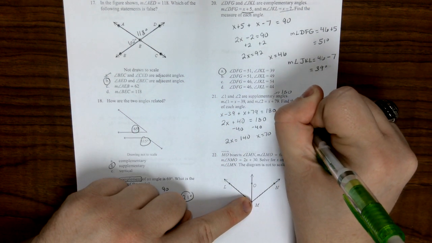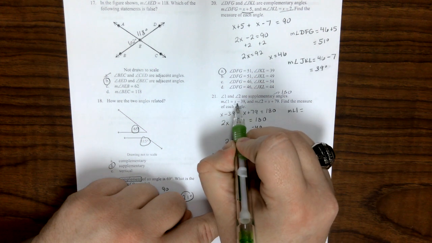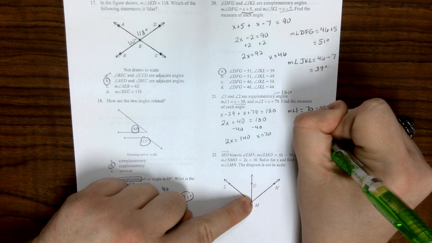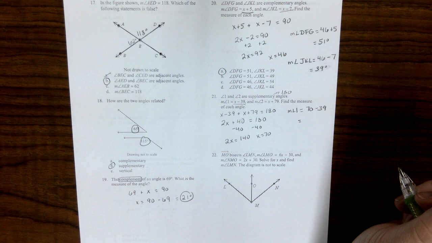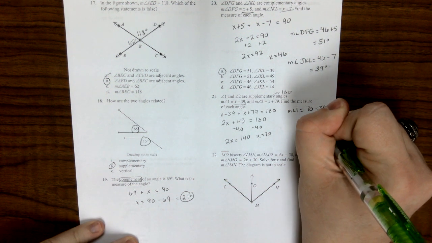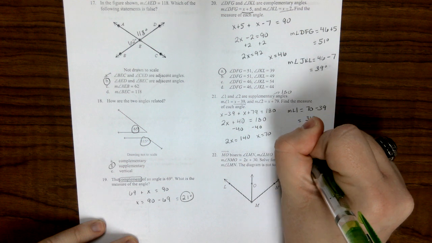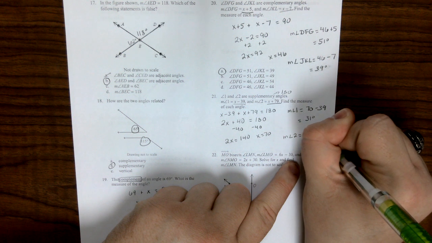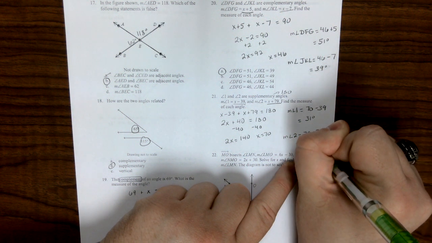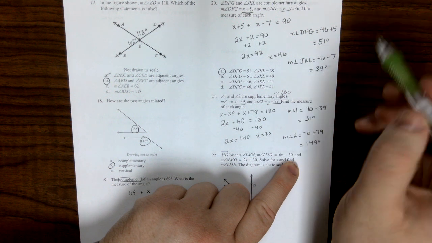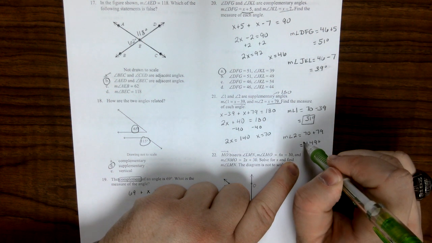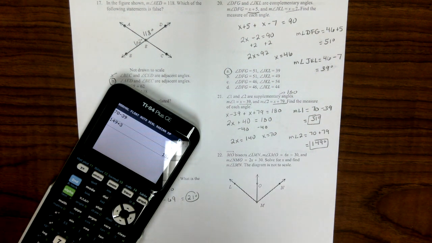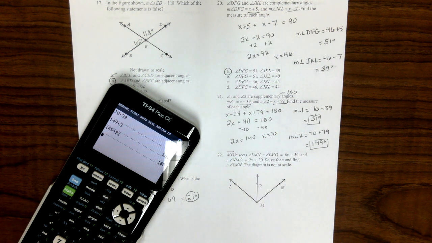So again, write them out. The measure of angle 1 is x minus 39. So take our x that we just found, subtract 39 off of it. We get 31 degrees. The measure of angle 2 was x plus 79. So take our x, add 79 to it, and we get 149 degrees. So angle 1 was 31, angle 2 is 149. How do you know if you're right? Add them together. There, you get 180.